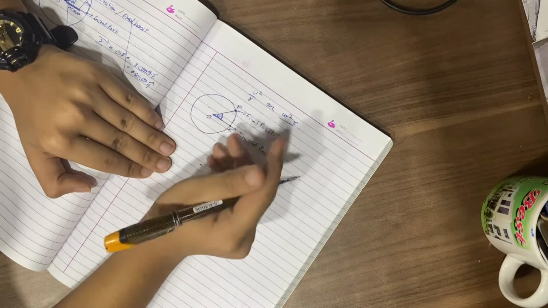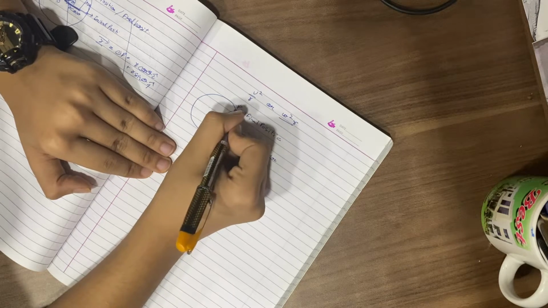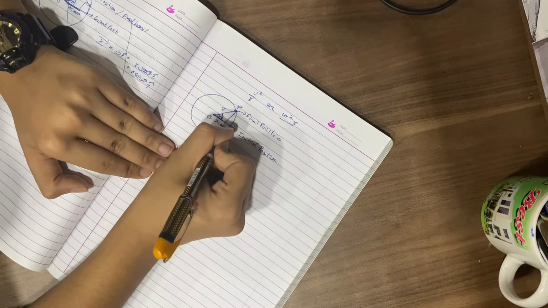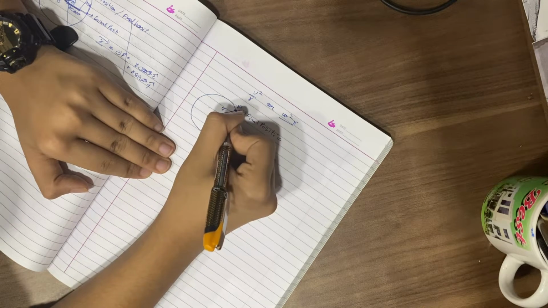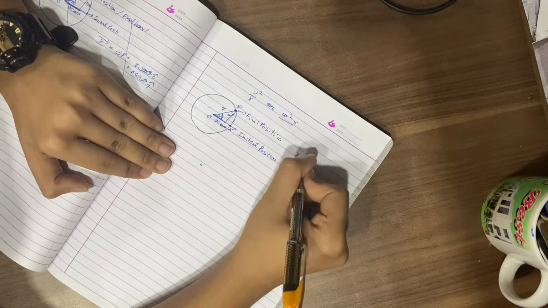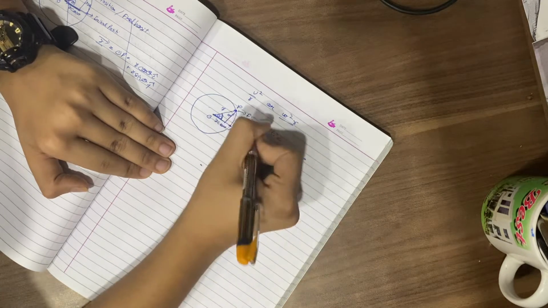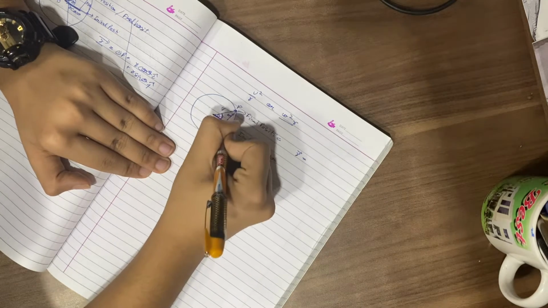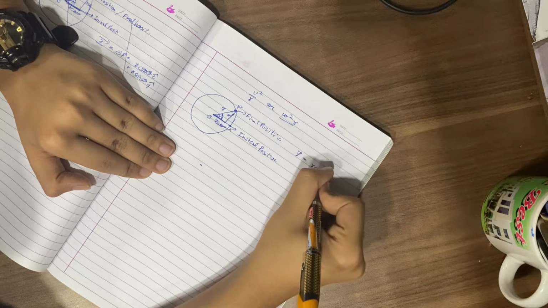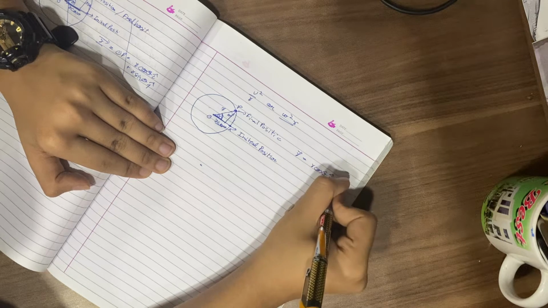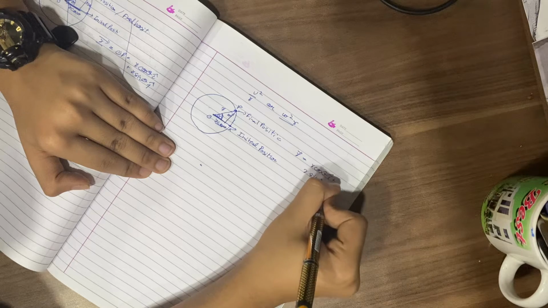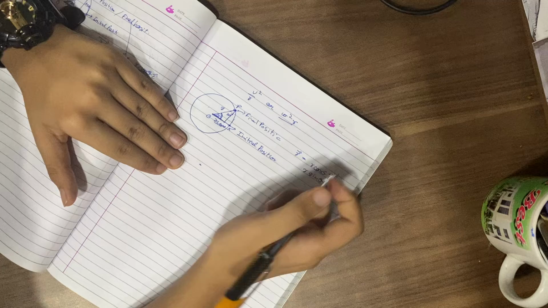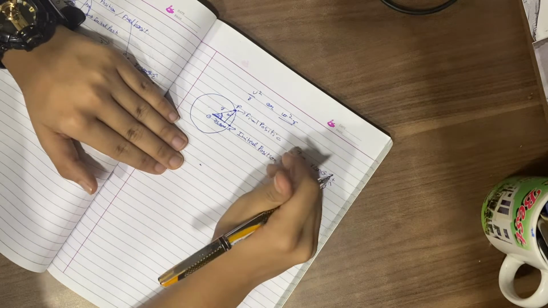To find out how much displacement there was from this point to this point, we drop a perpendicular. As this is r, this would be r cos theta, and this is r sin theta. So r, that is its position vector, comes out to be r cos theta i cap plus r sin theta j cap. In order to find the acceleration, we need to find the velocity first, so we will differentiate it with respect to time.